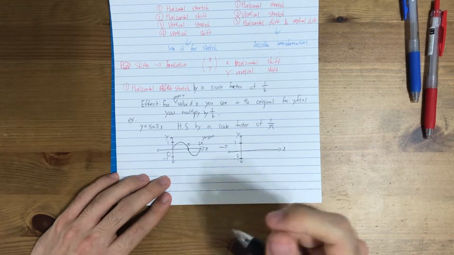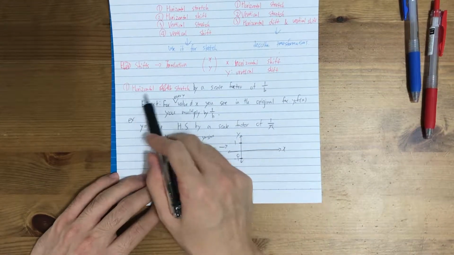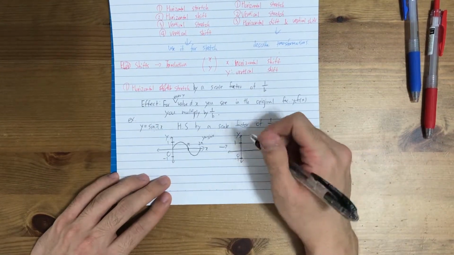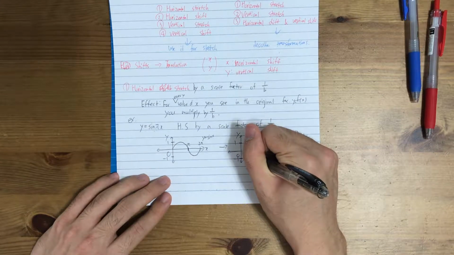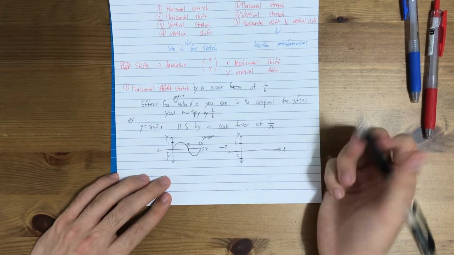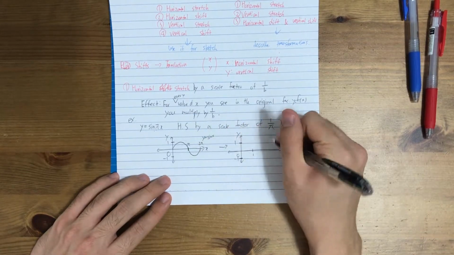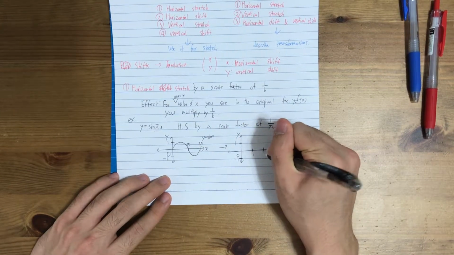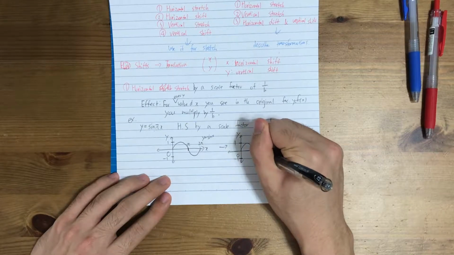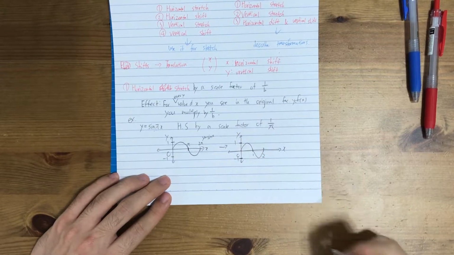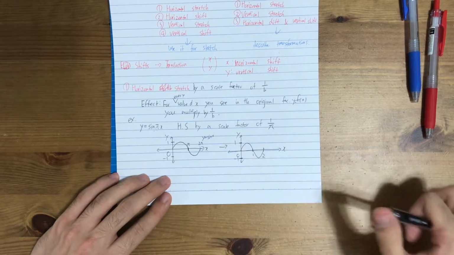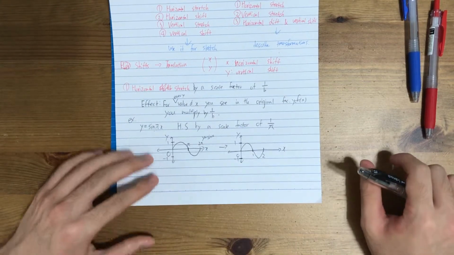There's no effect on y because it's the horizontal stretch, and it becomes 0 divided by pi is still 0, pi divided by pi is 1, and 2 pi divided by pi is 2. So this is what you should expect from horizontal stretch.